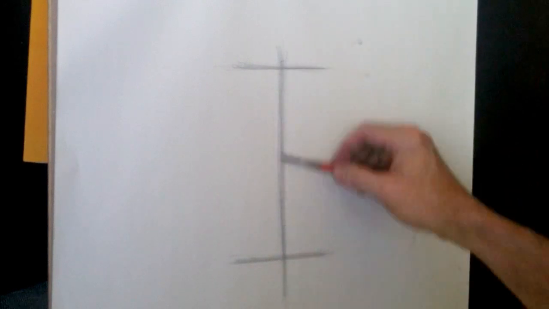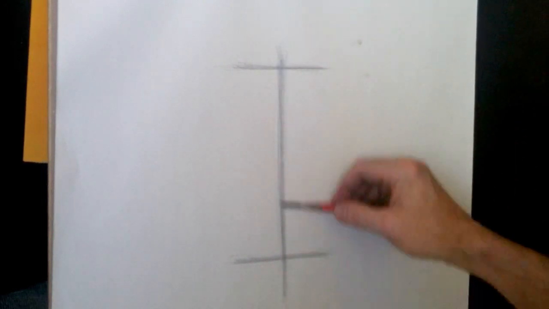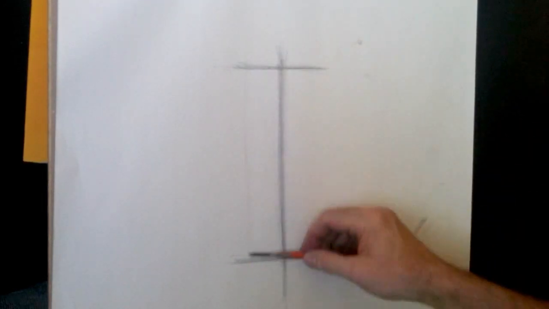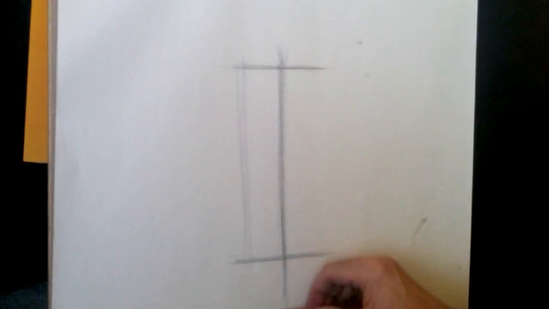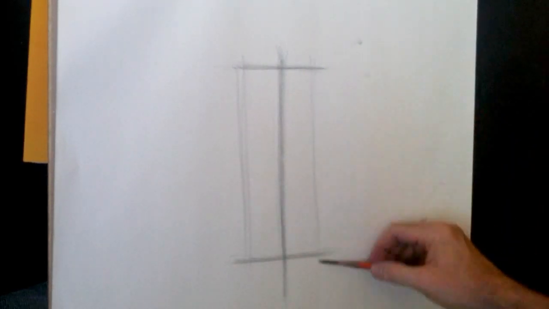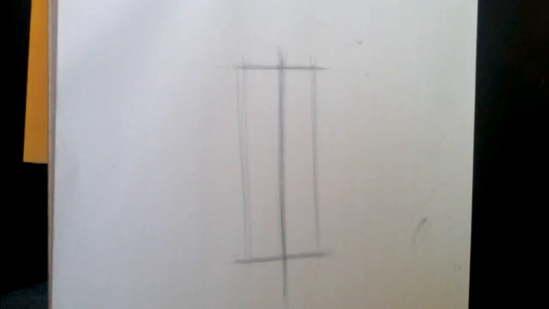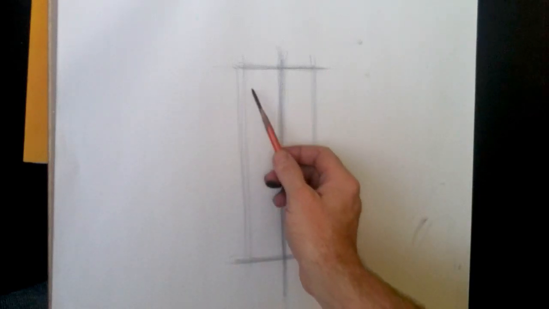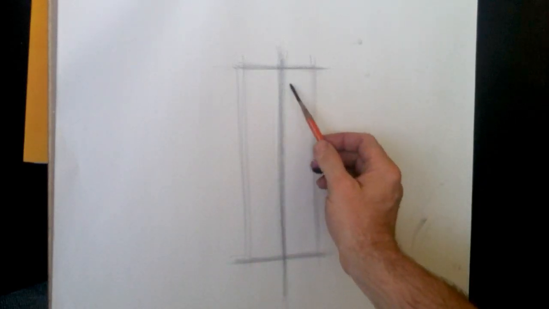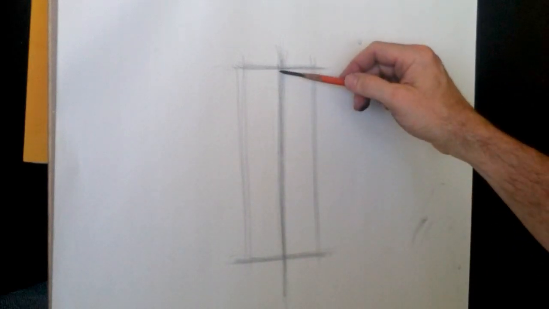I'm going to draw the sides now. 1, 2, 3. I want to make sure that the distance between this is equal to the distance of that.